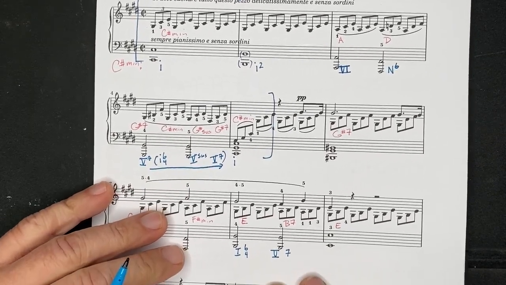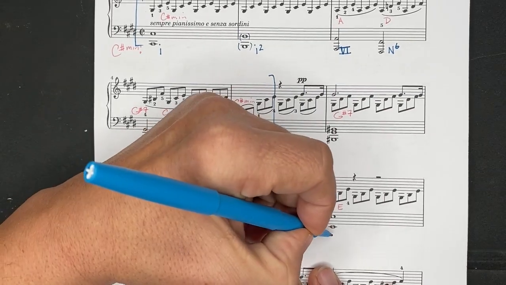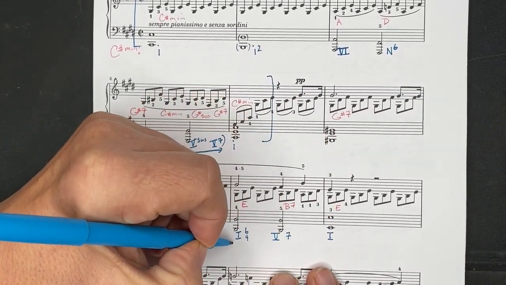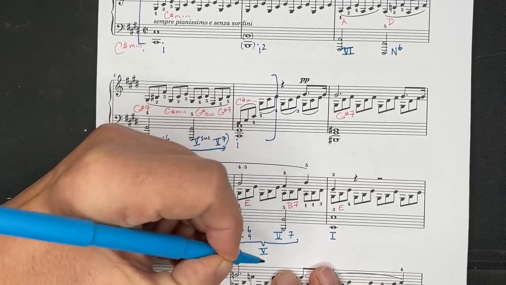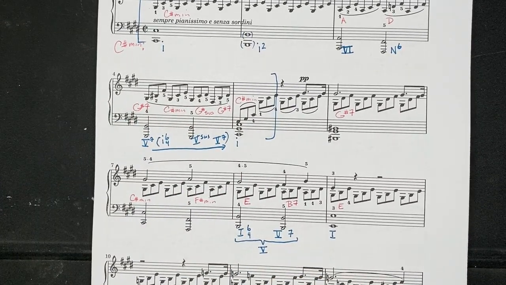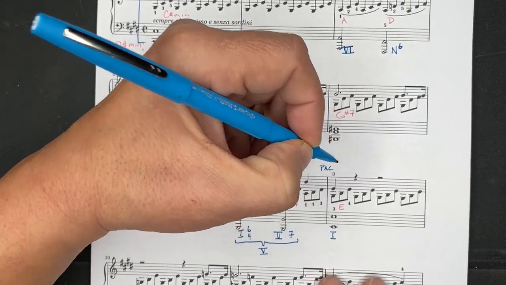Am I on there? Is that enough? Maybe I'll bring this up. It's tough to see because the camera's above my head right there. And that's 1. And that means that this functions like a 5 chord, right? So, yeah, it's a perfect authentic cadence at the end, right here, in case you're keeping track of that kind of stuff.